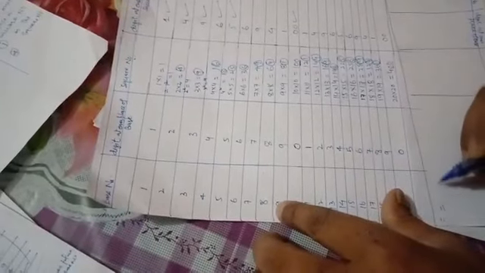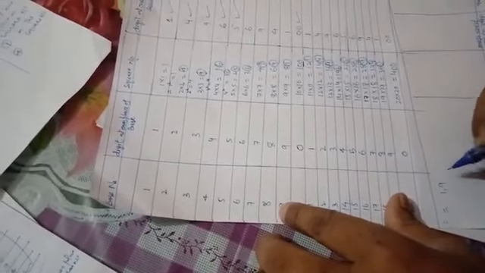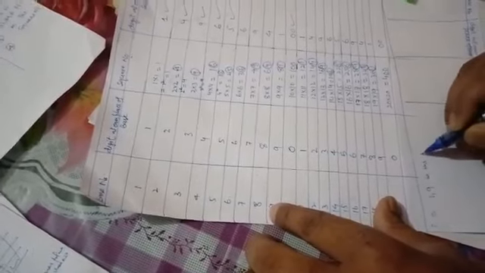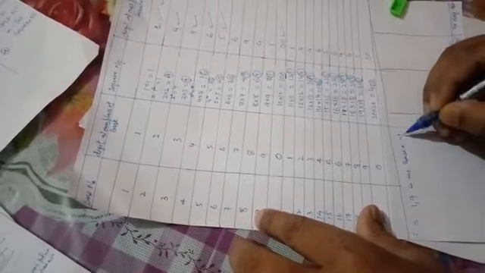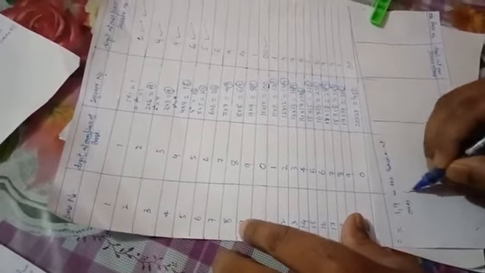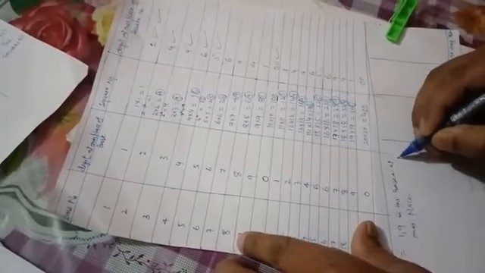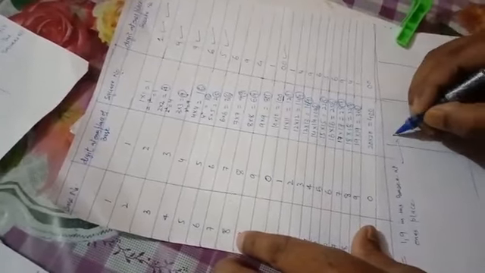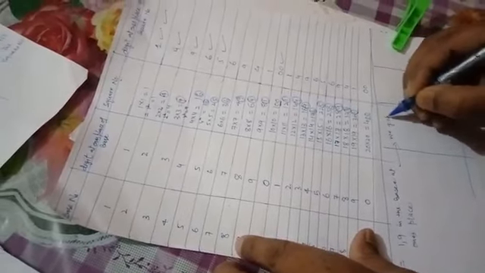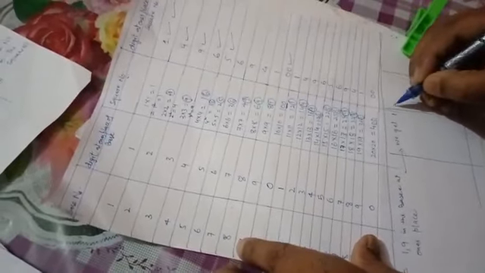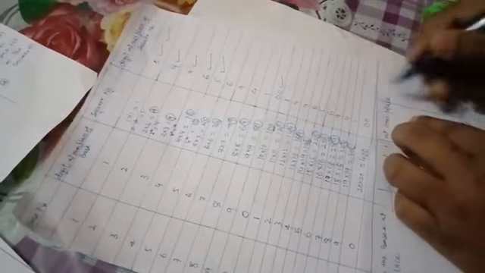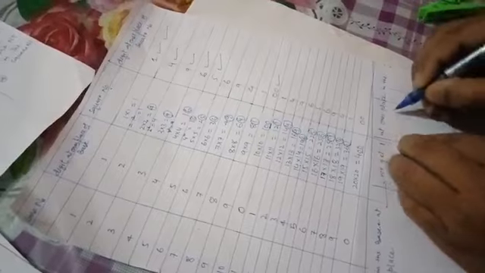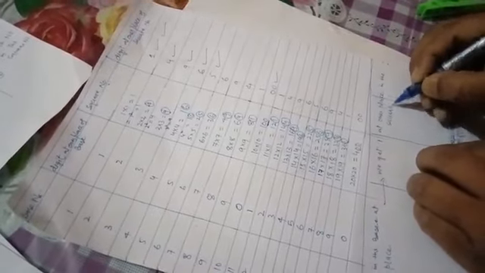Means when there is 1 or 9 at one's place in the base, we get 1 at one's place in the square number.